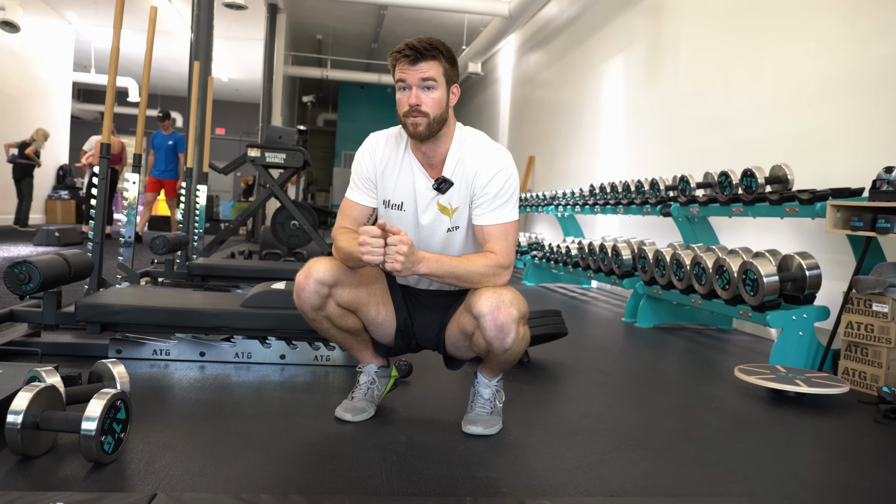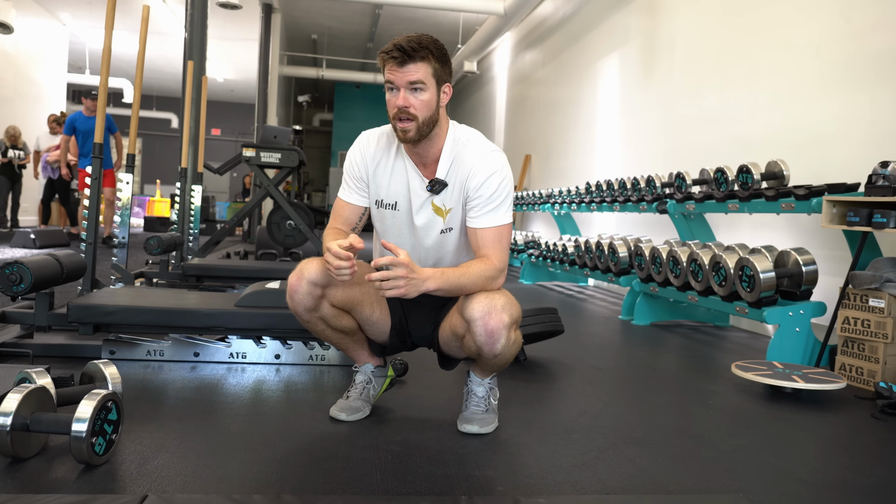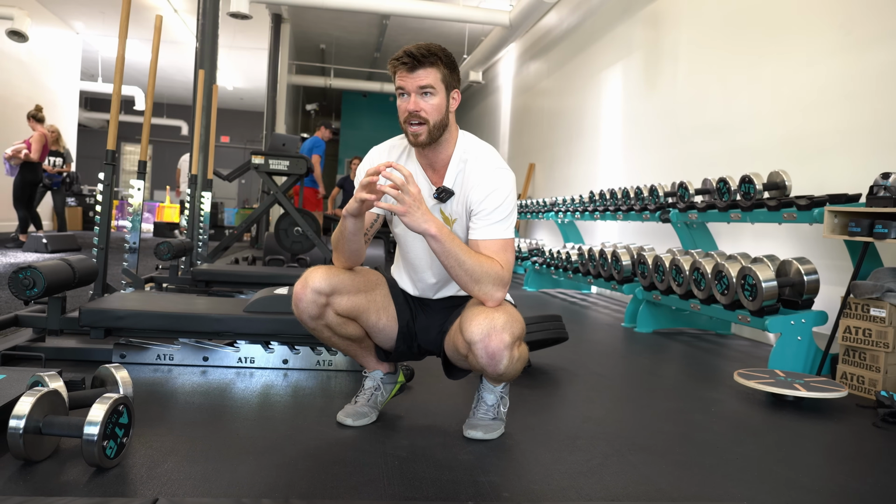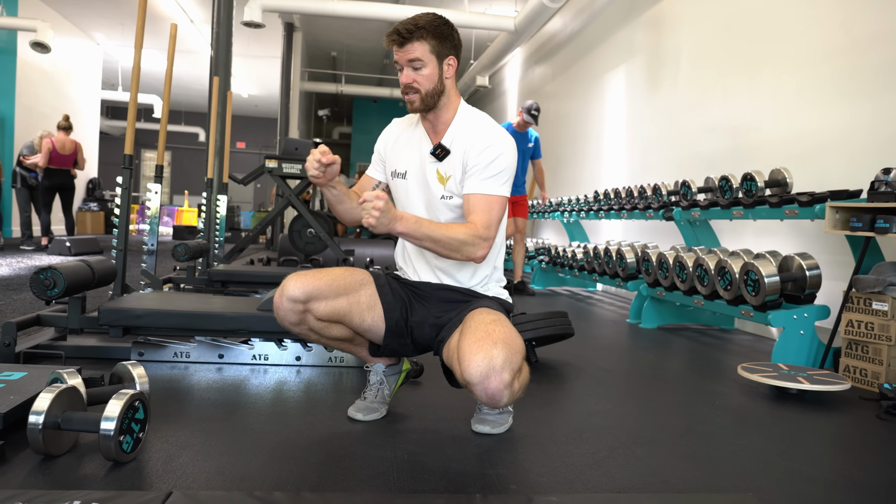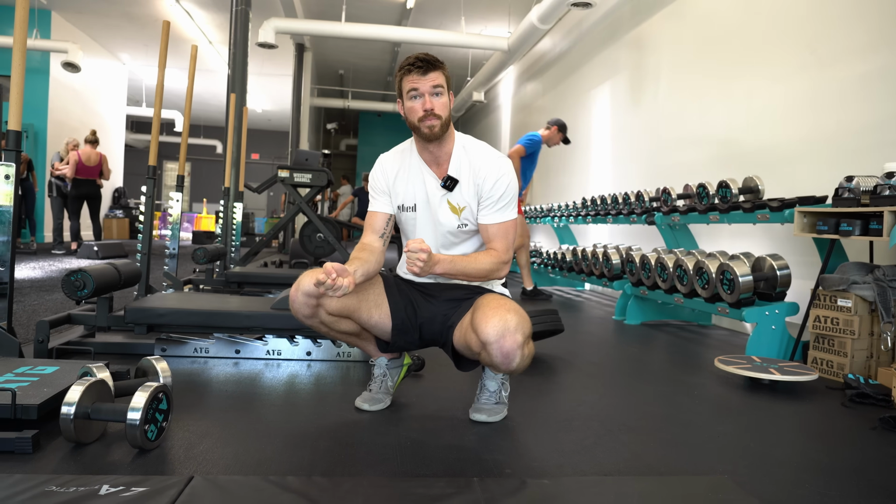Once we're starting to get a little bit more range, a little bit of flexibility, and we're trying to challenge this a little bit more, now it's where we can start to load, yes, but just thinking about applying more pressure into these end ranges, of just trying to squeeze some of these positions shut.